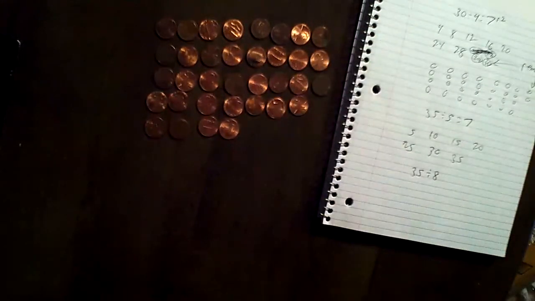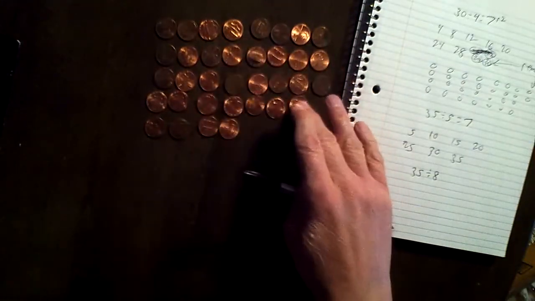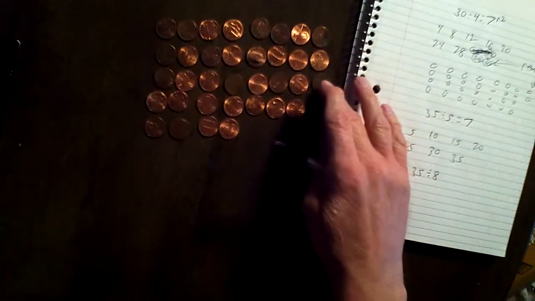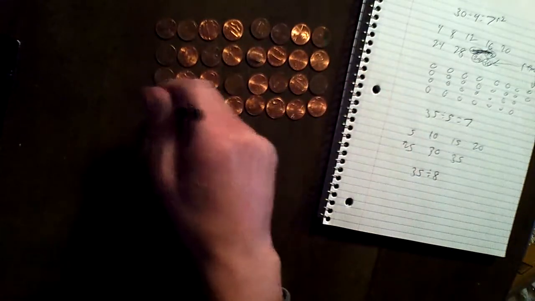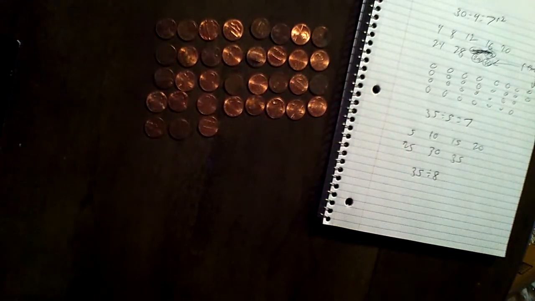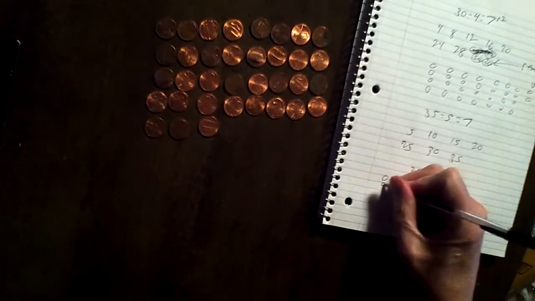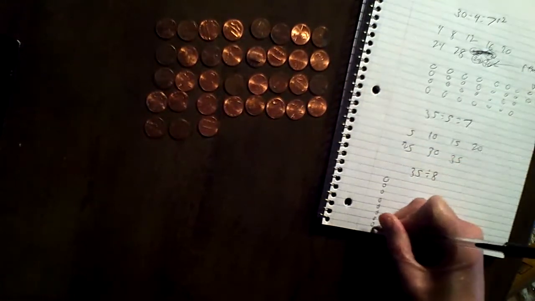Let's see, though, how many groups of 8 can we make? All right. I'm going to combine my objects here with making an array and skip counting. One more group of 8. Yep, those are all groups of 8. So 1, 2, 3, 4, 5, 6, 7, 8. That's 8.